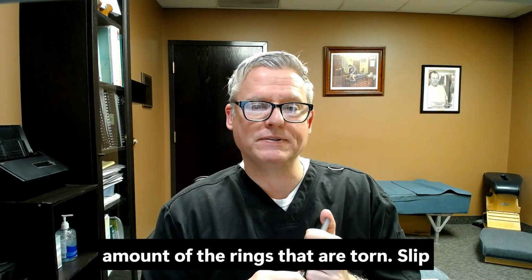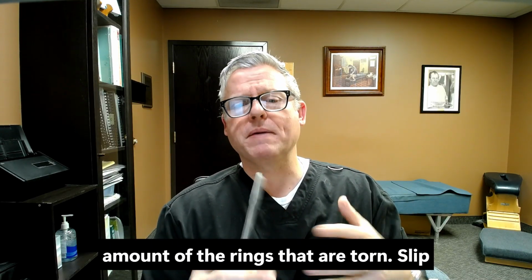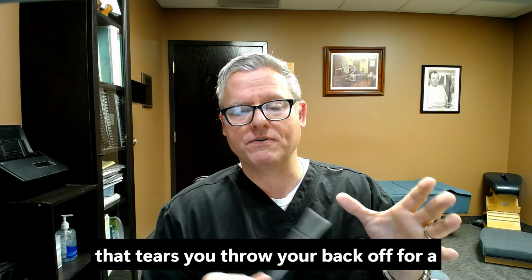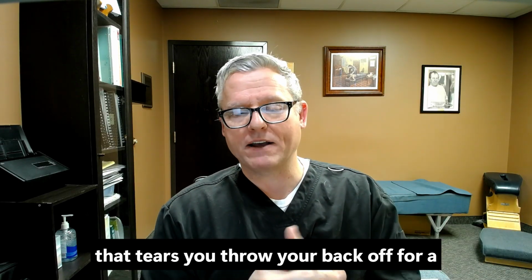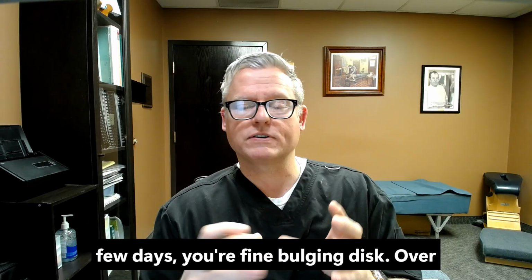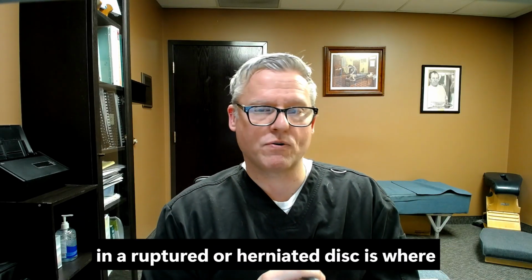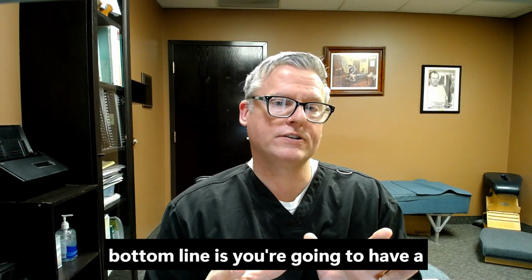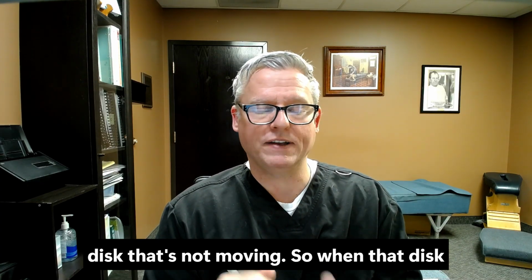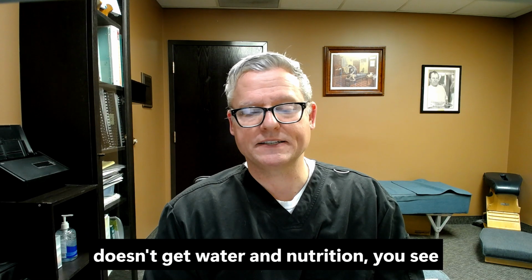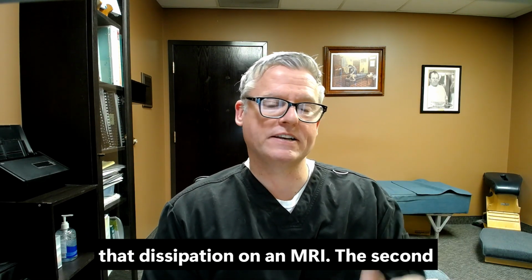The way I describe them, the differences are in the amount of the rings that are torn. Slip discs, generally, you don't have a ring that tears. You throw your back out for a few days, you're fine. Bulging disc is where some of those rings are torn, but not all. And a ruptured or herniated disc is where they're torn all the way through. But bottom line is you're going to have a disc that's not moving. So when that disc doesn't get water and nutrition, you see that desiccation on an MRI.